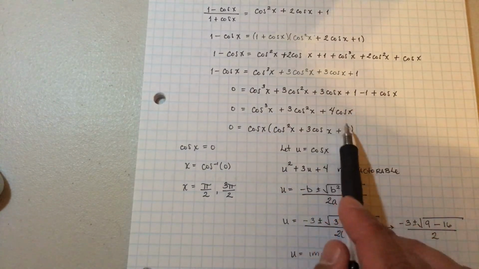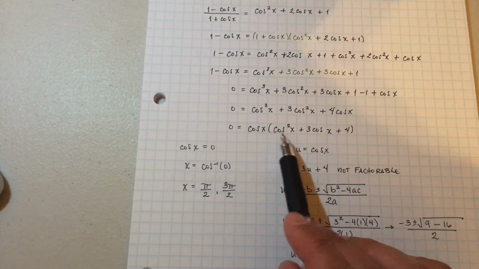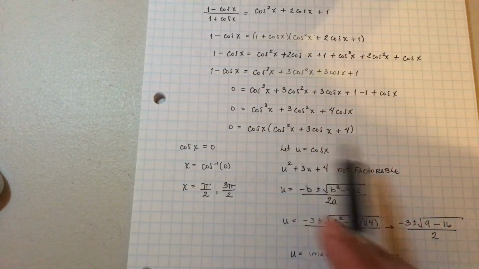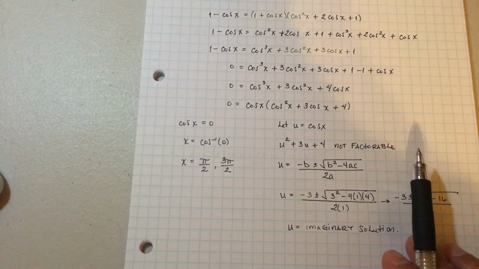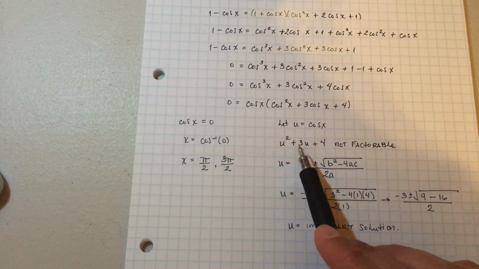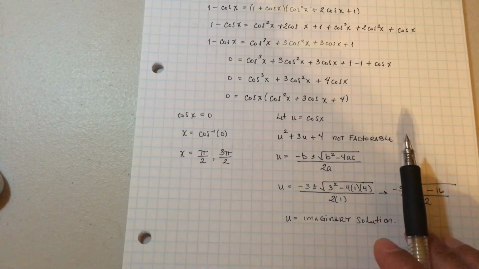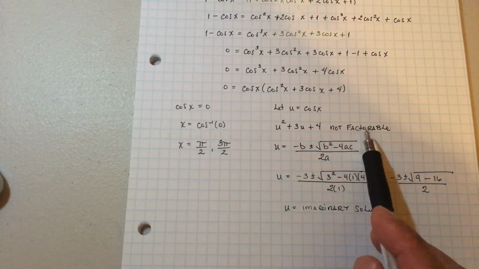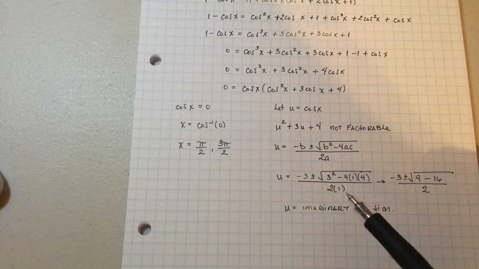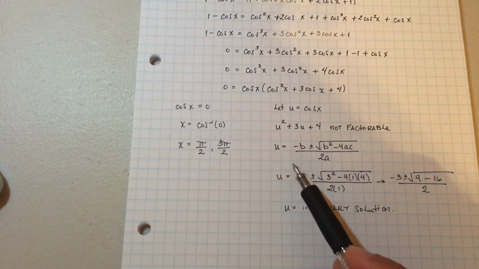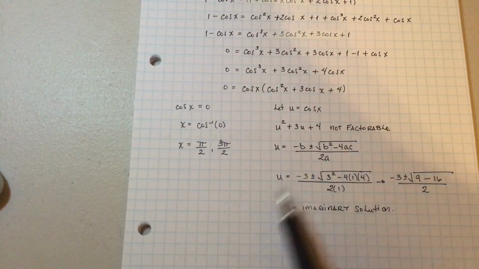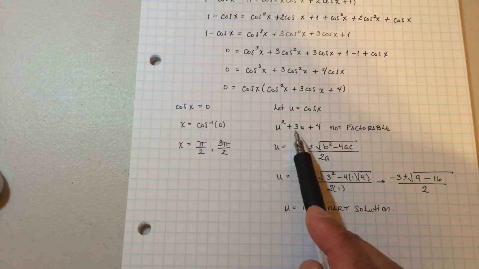Now you get to this part, what do you do? You factor out a cosine. And you're left with this quadratic inside. Well, for this quadratic inside, we're going to have to use u substitution, see if we can factor it. And then we're left with this guy. So u squared plus 3u plus 4. The problem, if you can see, is it's not factorable. So what do you do? Well, there are two options. One is complete the square, or the other one is the quadratic formula. So I decided to use the quadratic formula. And that's your a, that's your b, that's your c.